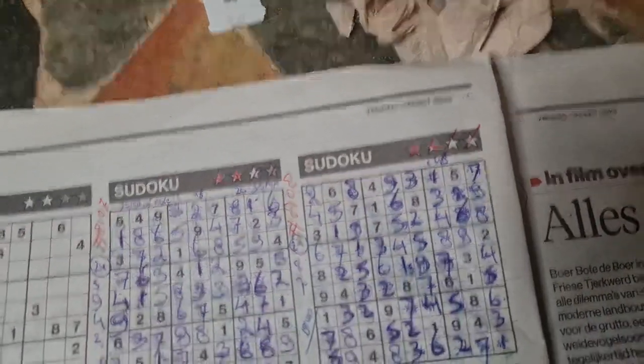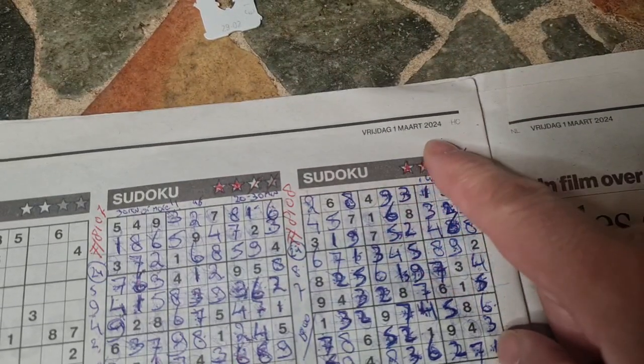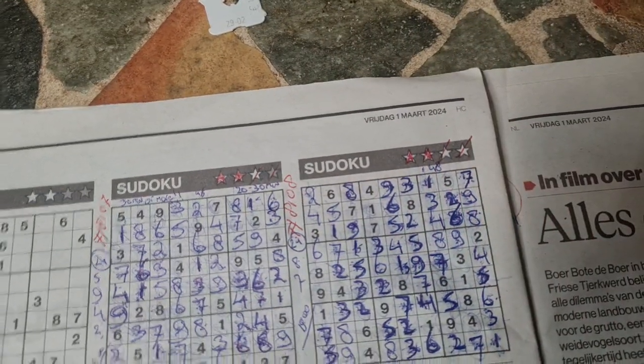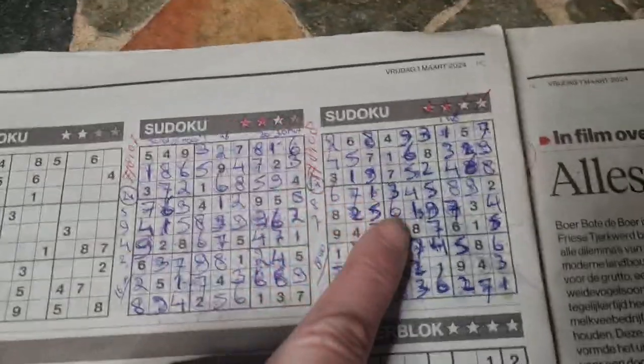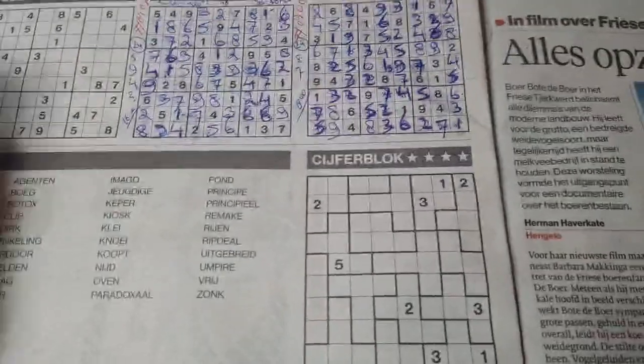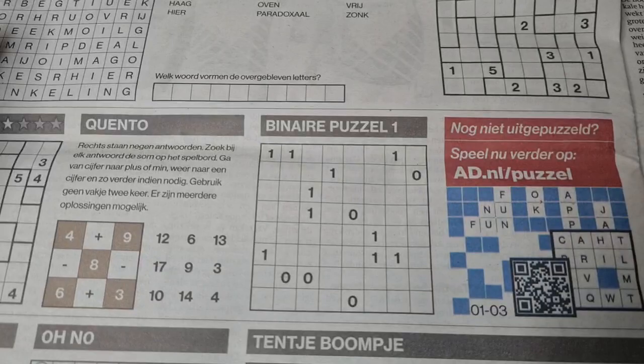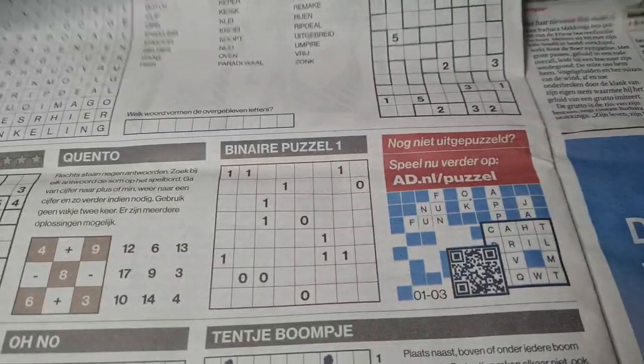In today's newspaper on Friday. Yes, it's Friday, March the 1st, 2024. And I've already solved two puzzles, the 3 stars and the 4-star Sudokus. Two puzzles remain. The Jigsaw Sudoku we have here with the 4 stars. And the binary. It's a binary time. Yes, binary time.